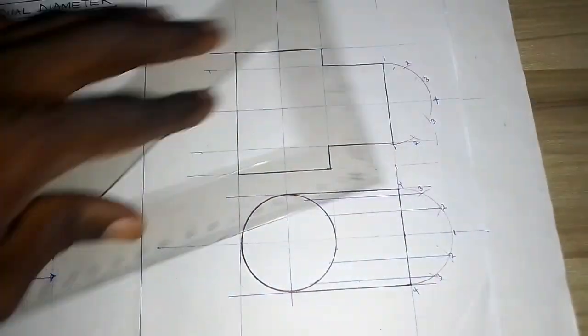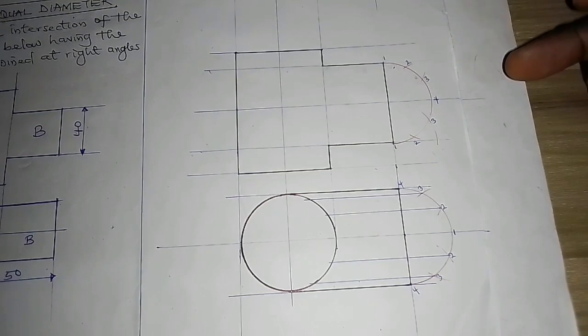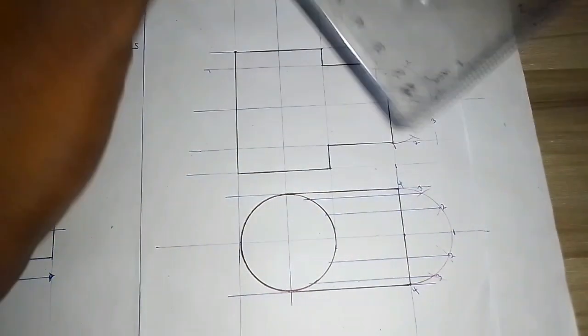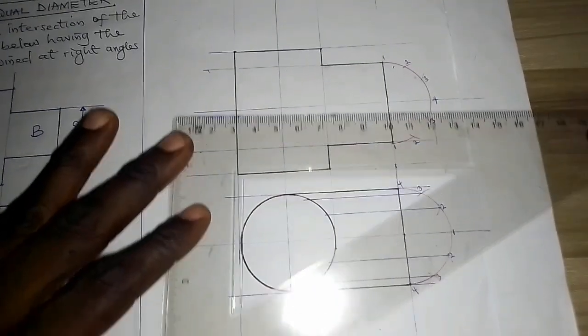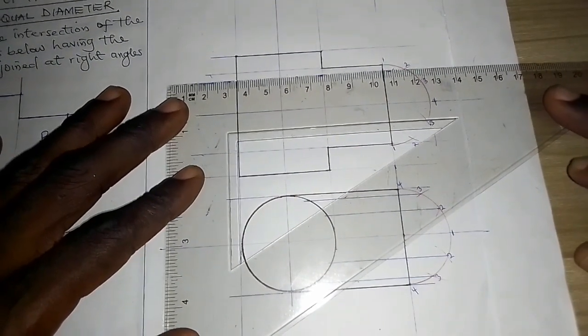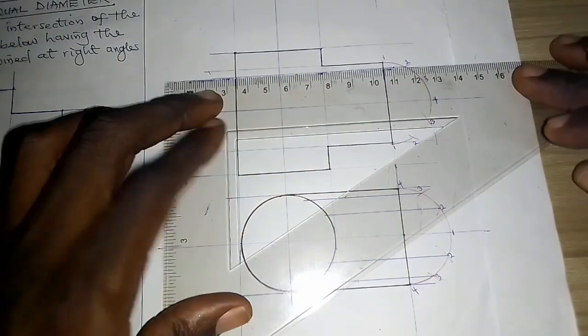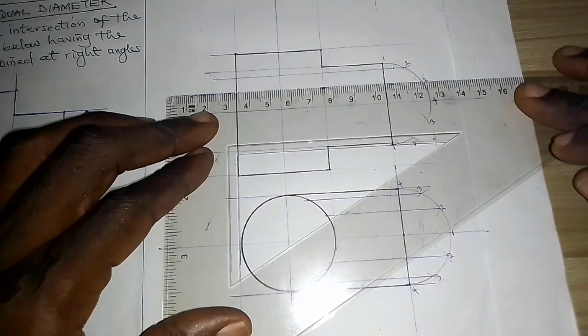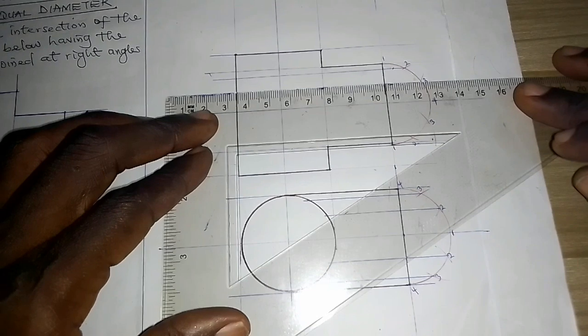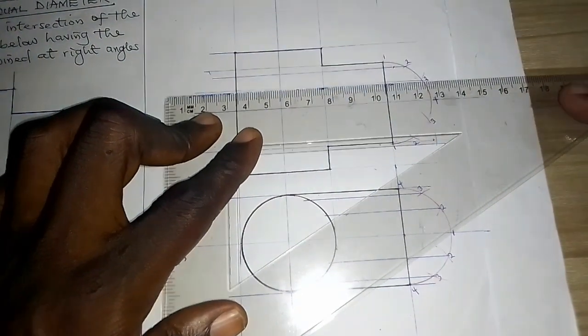So what we have done this way, we are going to do the same for the top. So we go this way quickly. So just draw a line across it, then move down to 3. Draw like that. 4 is there already.